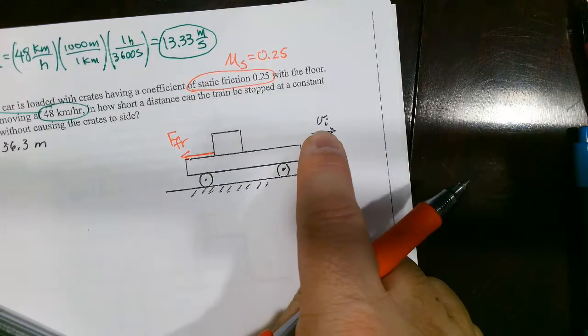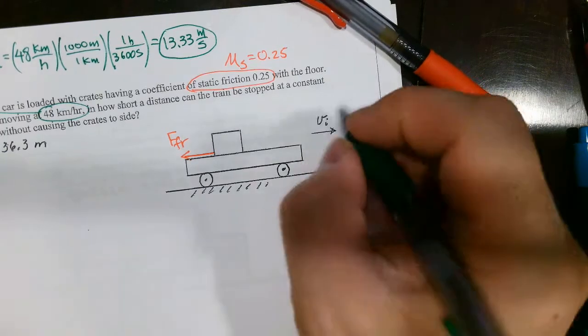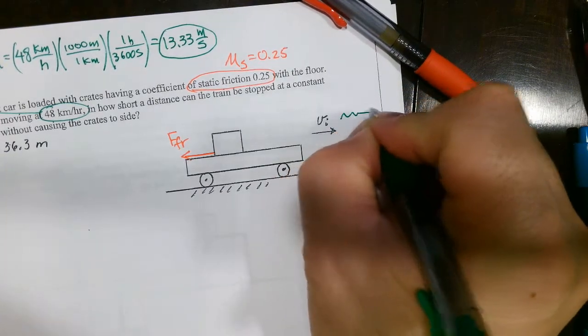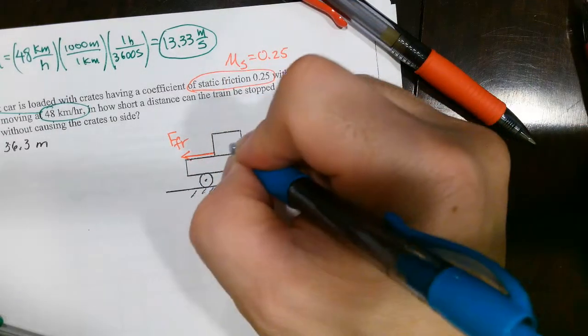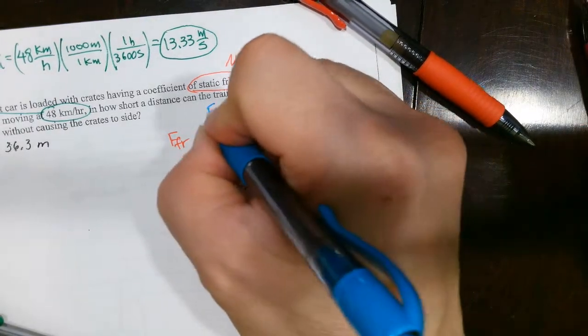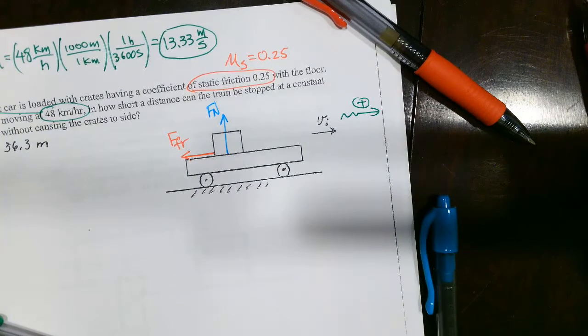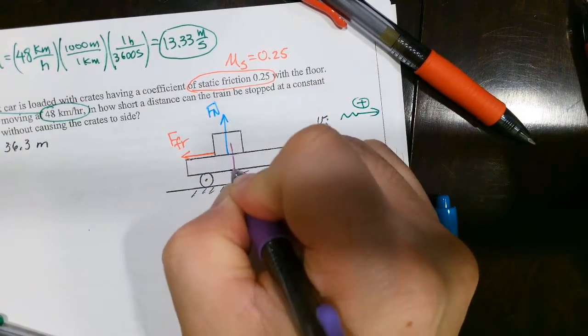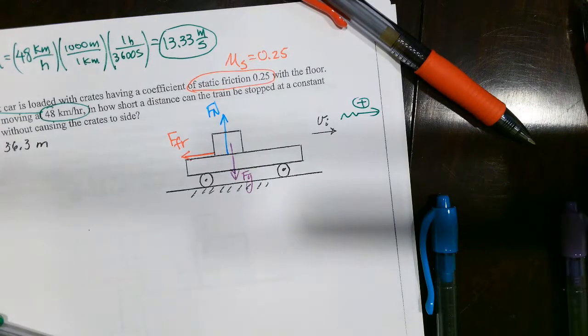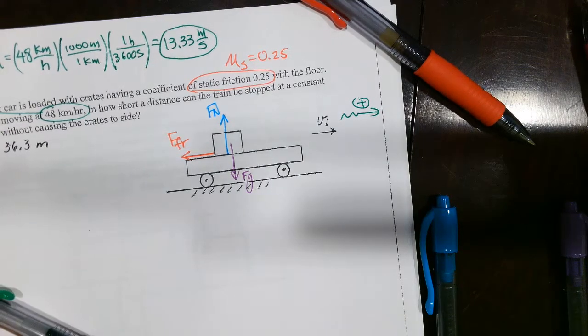The initial velocity is in that direction, so I'm going to keep that as the positive direction. And here's my normal force, and here's my Fg. We don't even know the mass of the crate, and we don't need to.